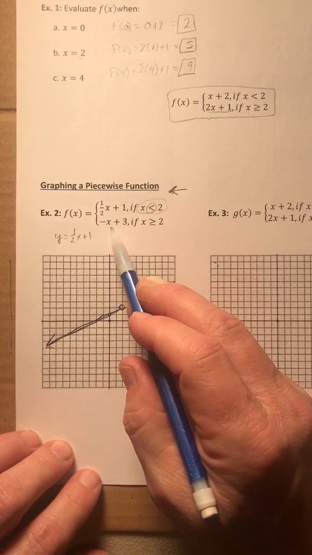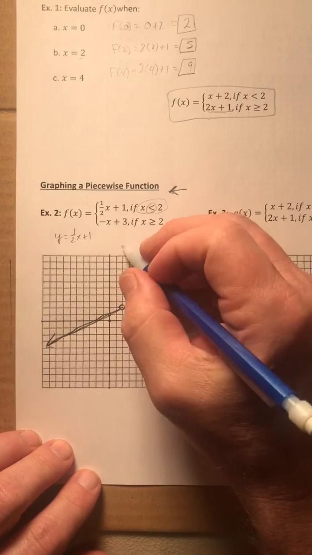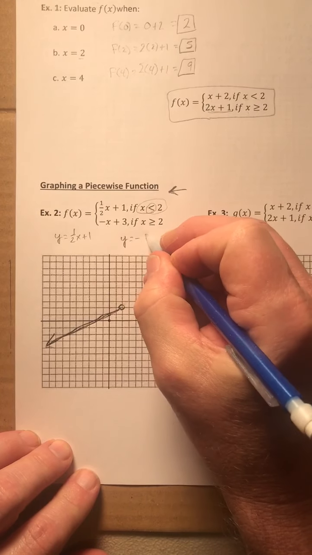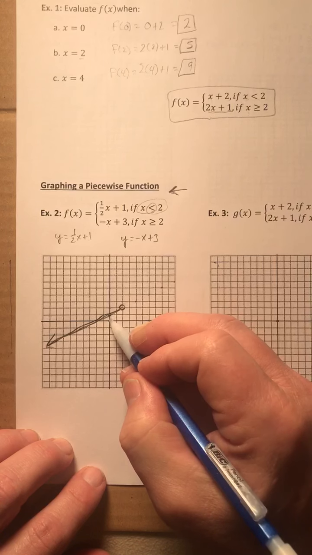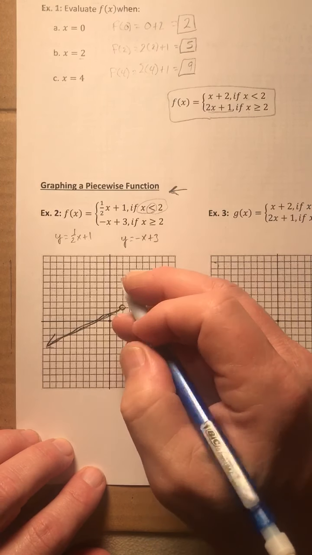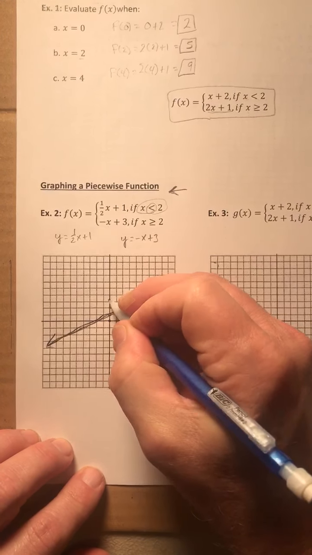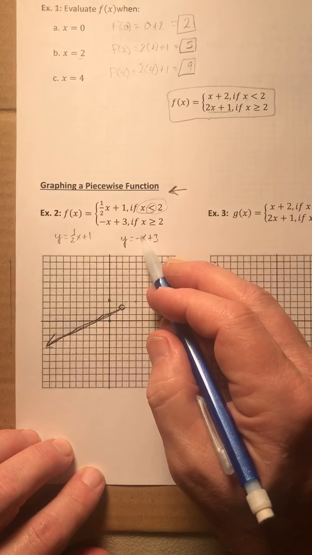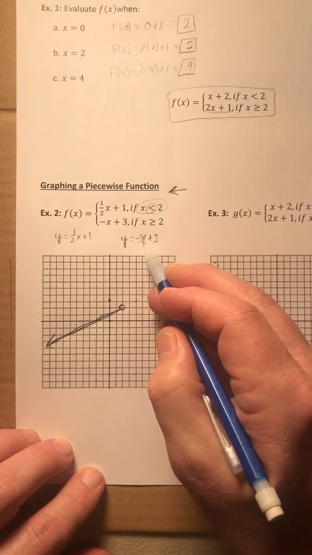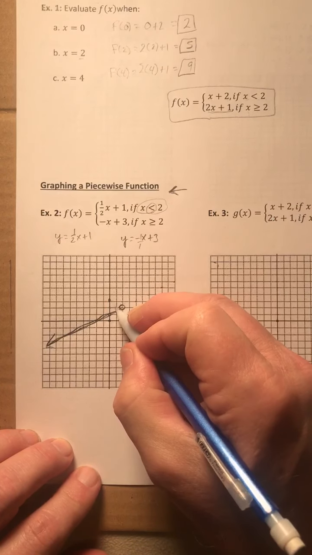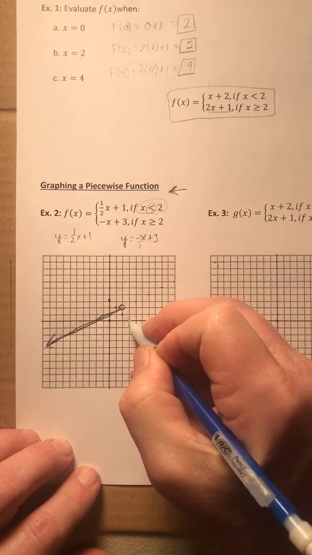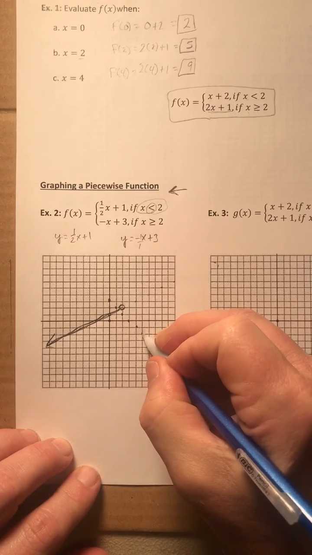Our second one says y equals negative x plus 3. That means we start at positive 3: 1, 2, 3. And we go down 1 over 1. Remember, down 1 over 1. There's no number there, so we put a 1 in. So down 1 over 1, down 1 over 1, and we keep making that motion.